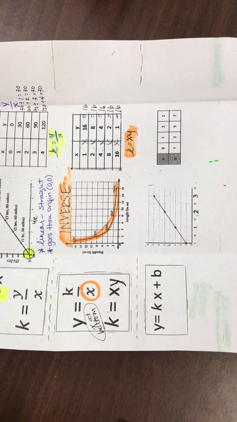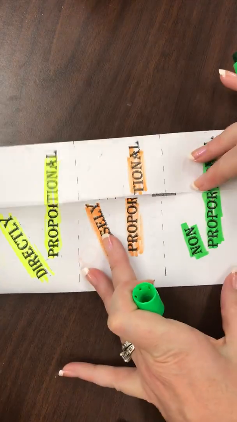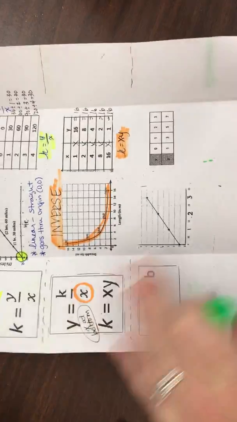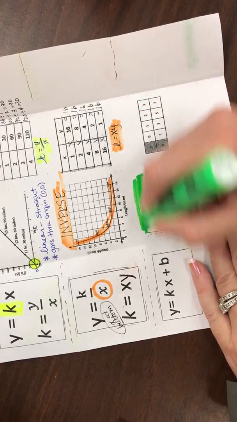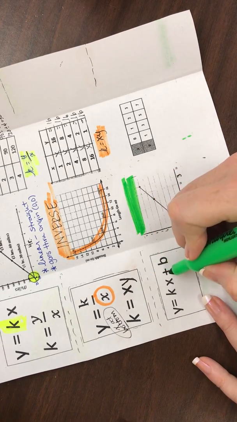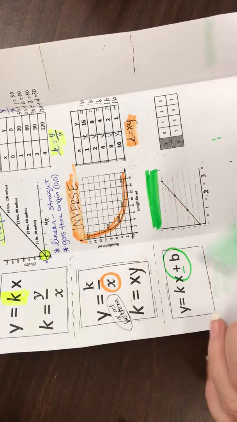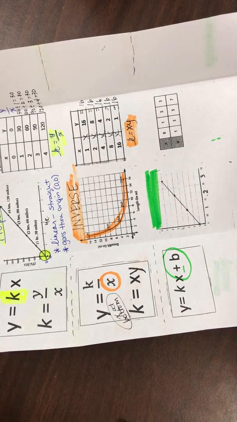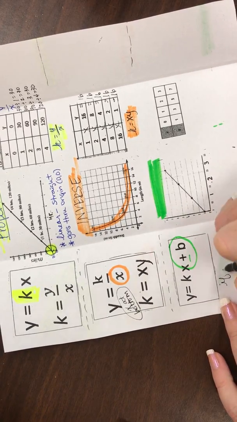Finally, the last one that we're going to talk about is our non-proportional. And so that is kind of vague. There's a lot to that. But the key to remember with that one is if you have a plus or a minus. That's kind of another boo.